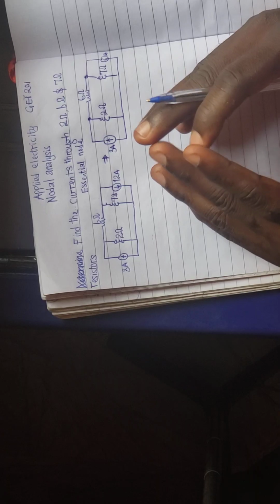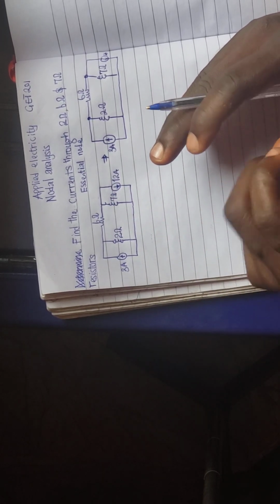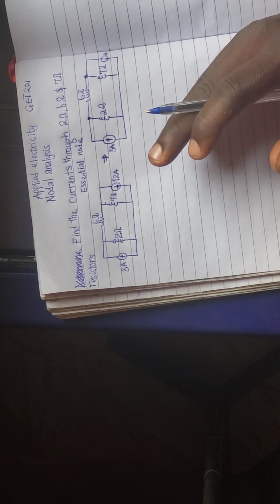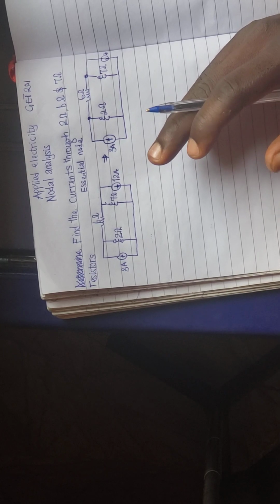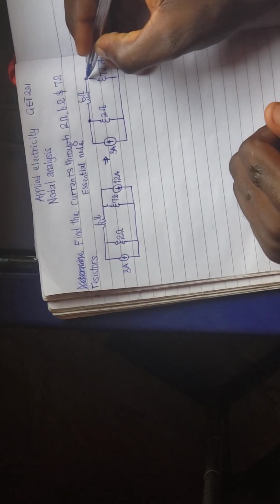That is the minimum of three. So this place is an essential node.